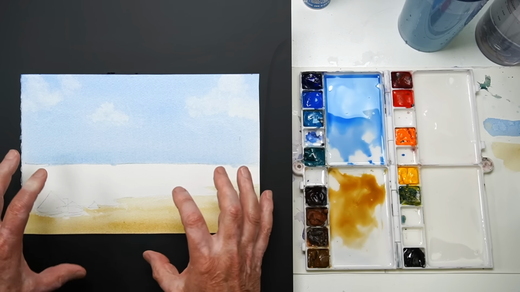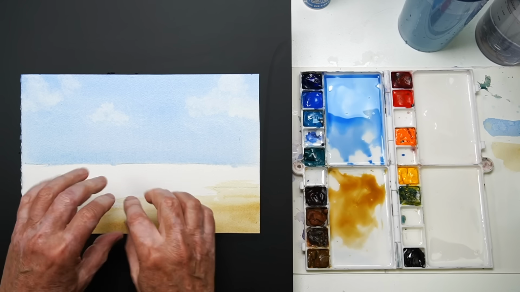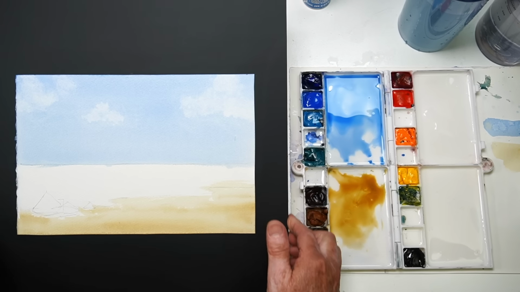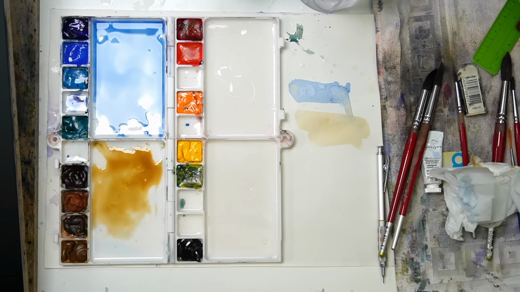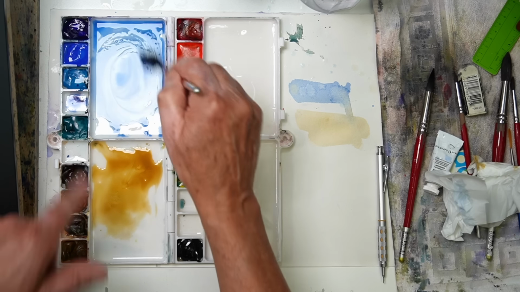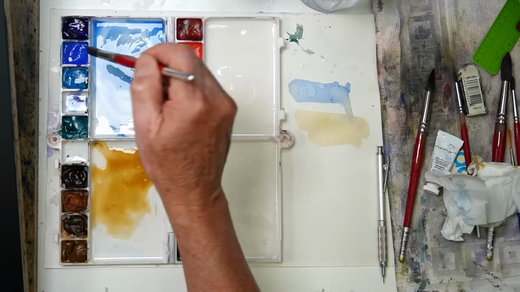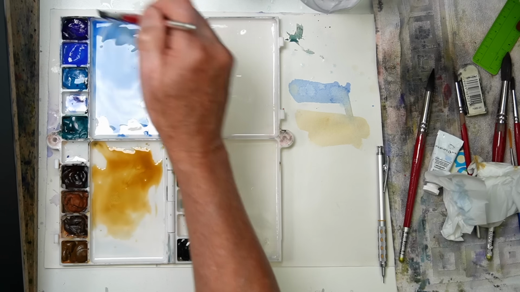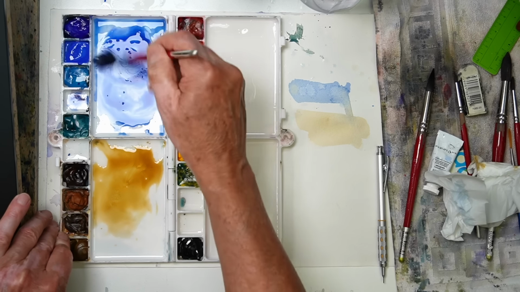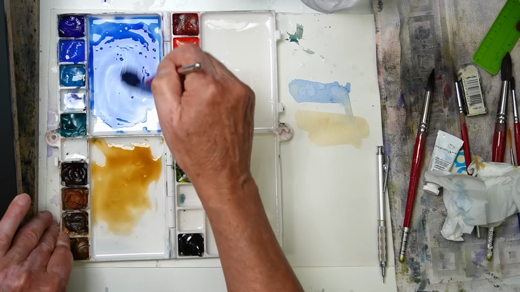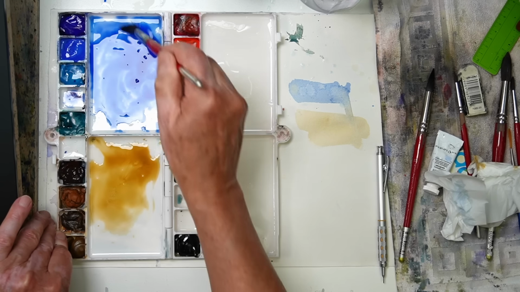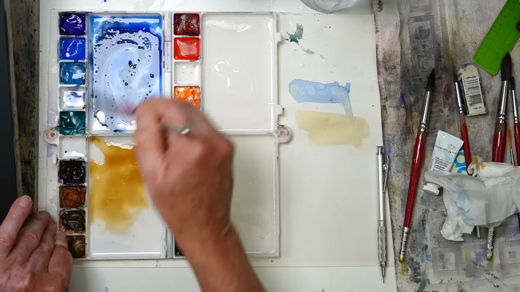All right, I'm now going to dry this so that I can come in and paint the water. Okay, for the water, we're going to mix the blue of the water into what's left from the sky wash. So I'm going to add some French Ultramarine to that, and some burnt Sienna that will grey it off.